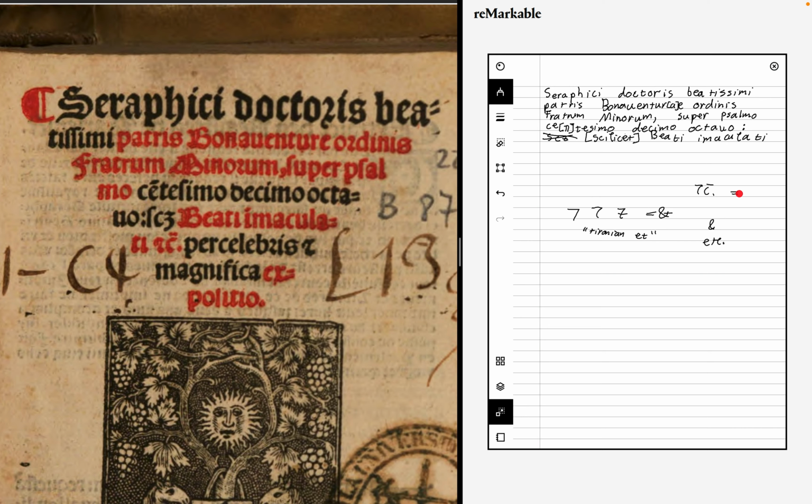The way we transcribe it precisely is we change the Tironian et to an ampersand, and then we write the C dot. And then we continue. Per. It looks like one word, but it's really two different words, so you just have to know that. Per celebris.